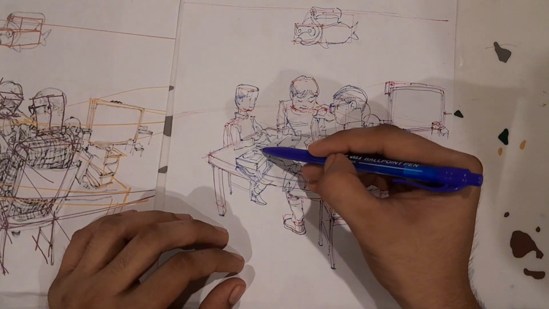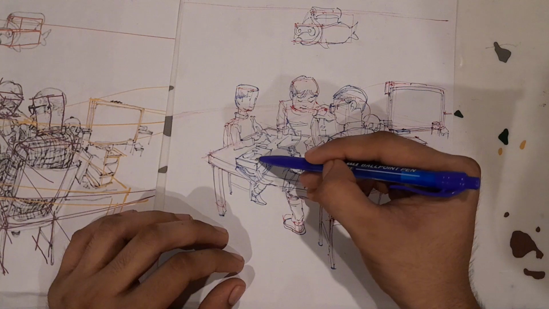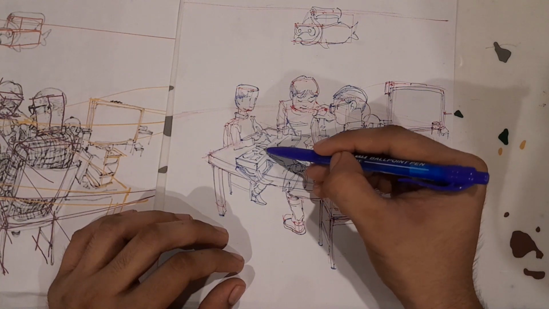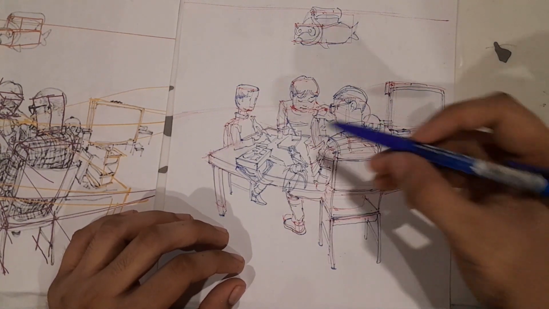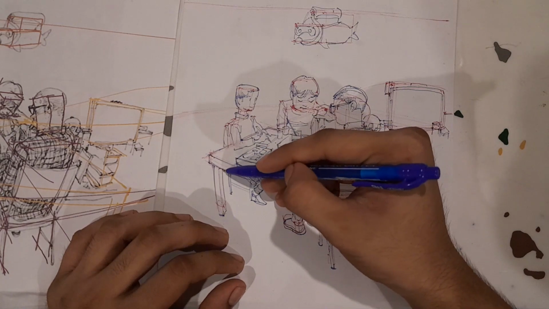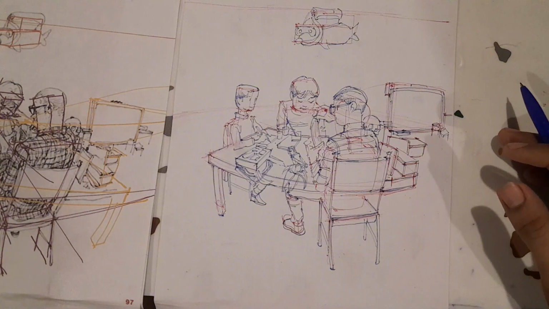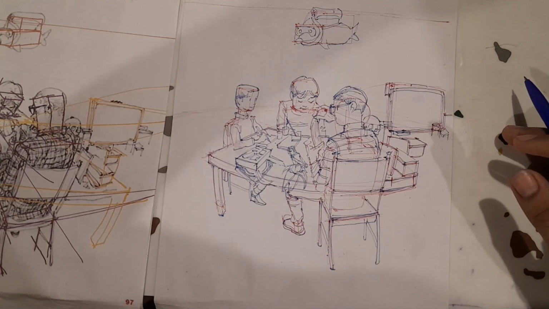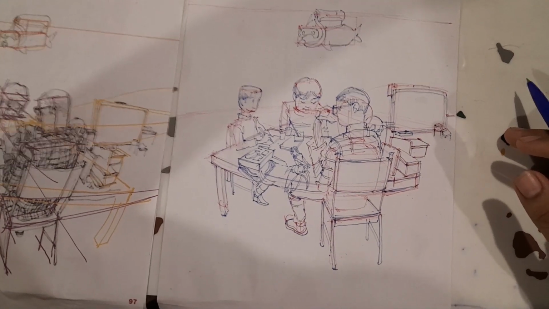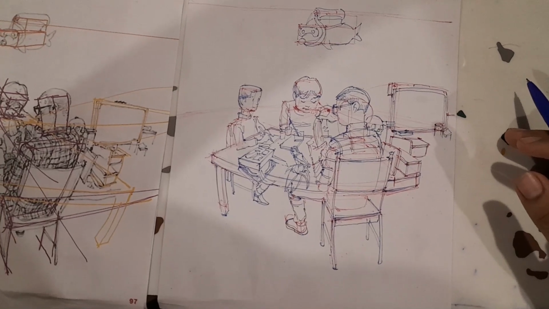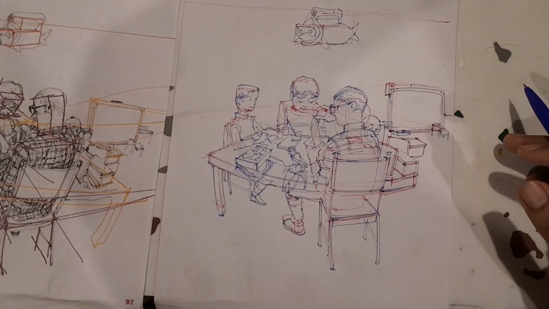So continue trusting yourself, guys. Much love. I'm almost finished with this illustration. As you can see, I'm doing pretty good. You know, it's been 45 minutes. My phone is at 4%.